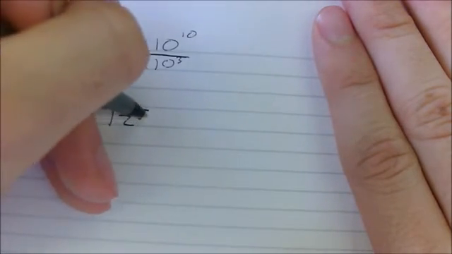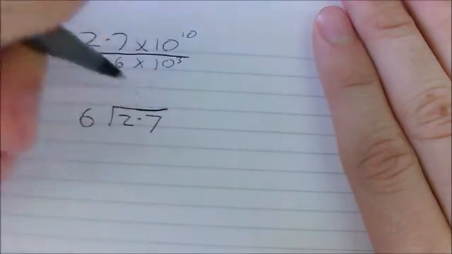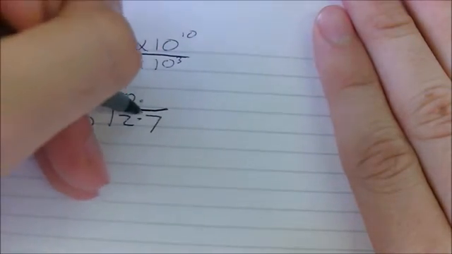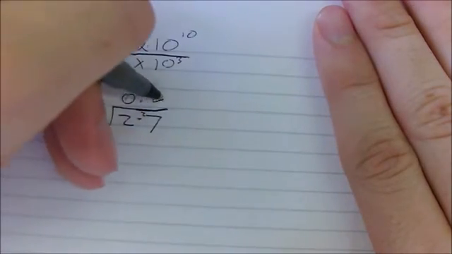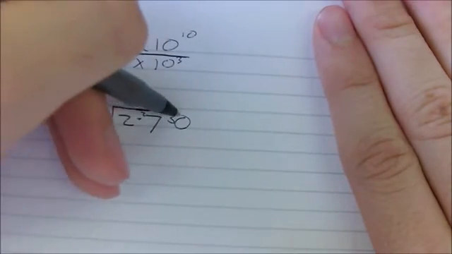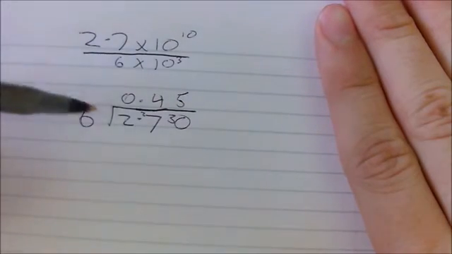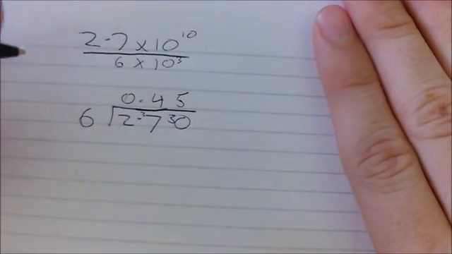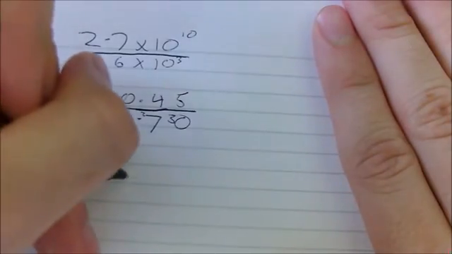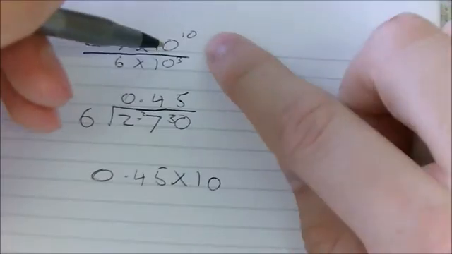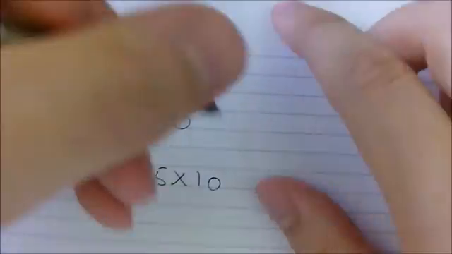So 2.7 divided by 6 is quite a difficult question. So 2.7, so I do the bus stop method. So that's going to be 0 carry the 2 and 4 with 3 remainder and then 5. So 2.7 divided by 6 is 0.45. So it's going to be 0.45 times 10 to the power of, and the indices subtracted leave us with 7.